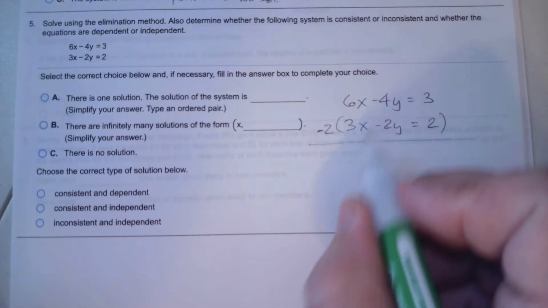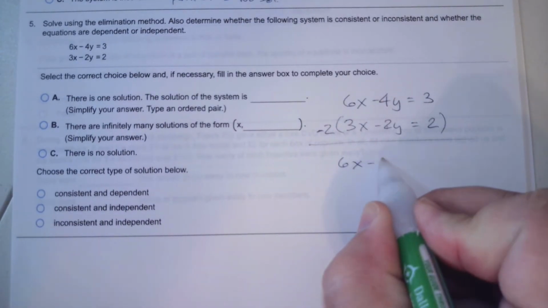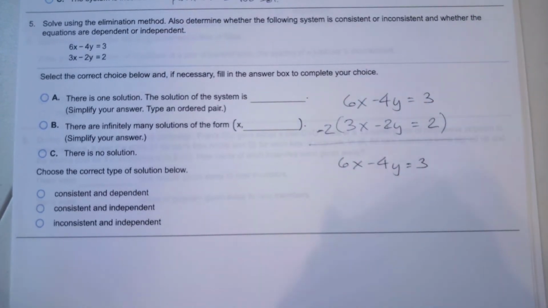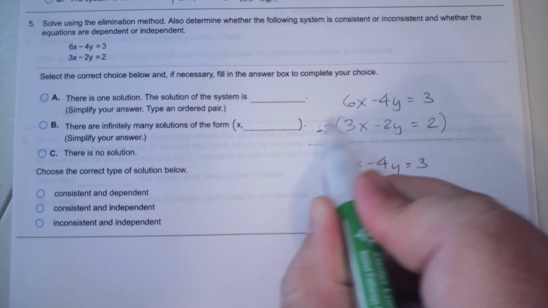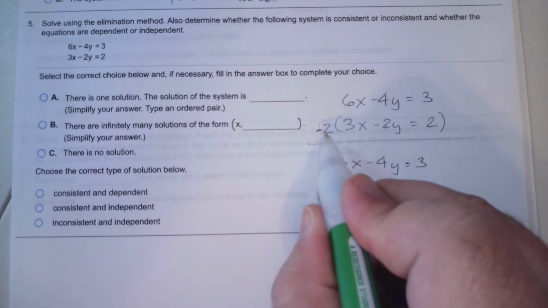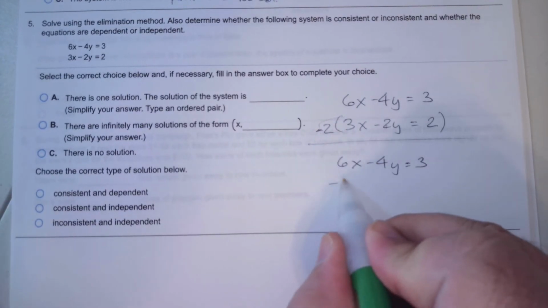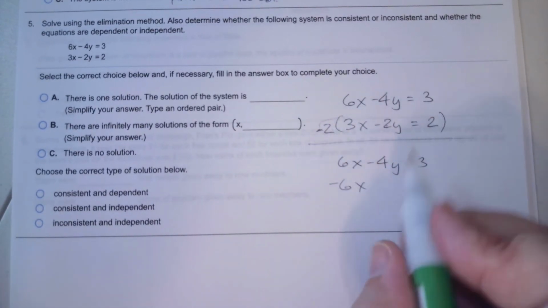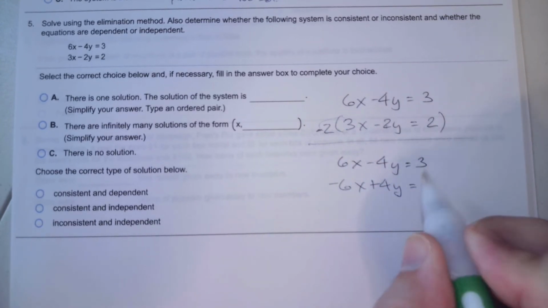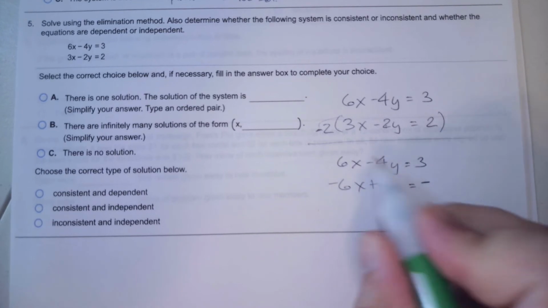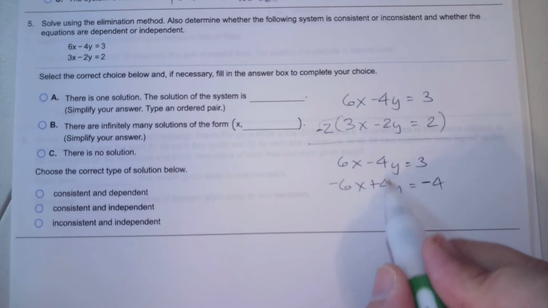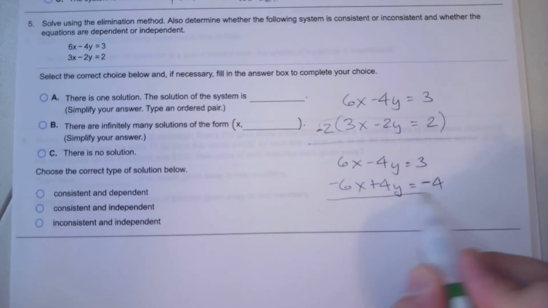So here's what happens. The first equation stays the same. That's line 1. This next one, I just multiply by negative 2 across everybody. If I change one, I got to change them all. Negative 2 times 3 is negative 6x. Negative times negative is a positive. 2 times 2 is 4y. Negative times positive is negative. 2 times 2 is 4. There. Now I have the same number, different signs.